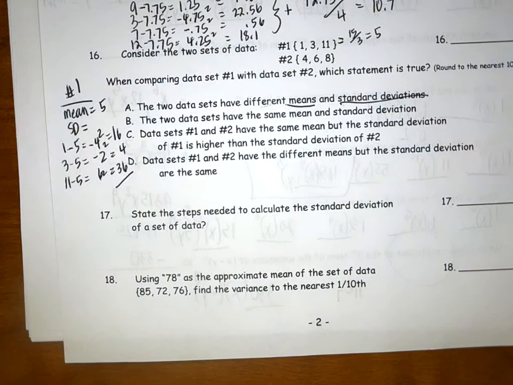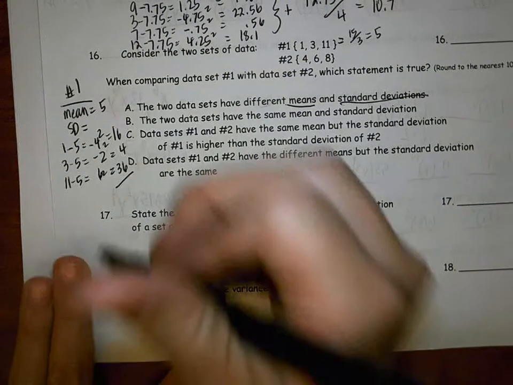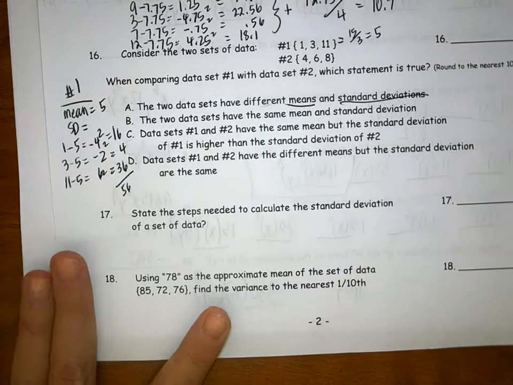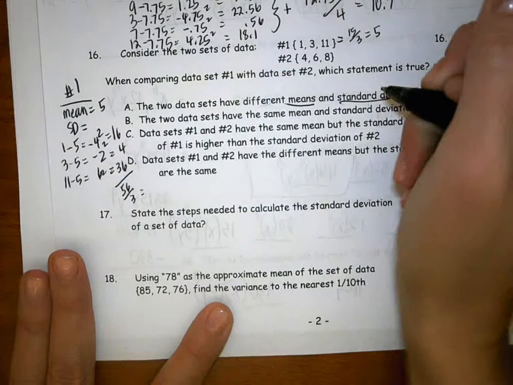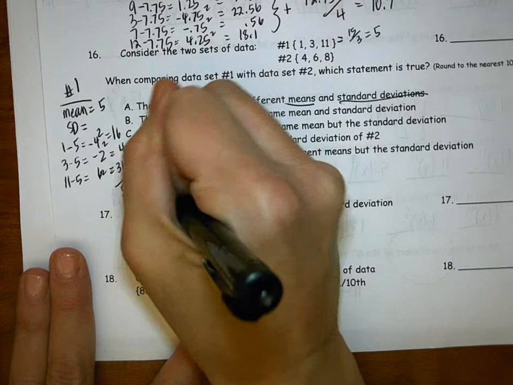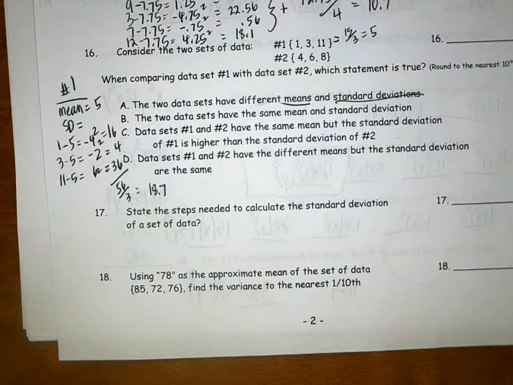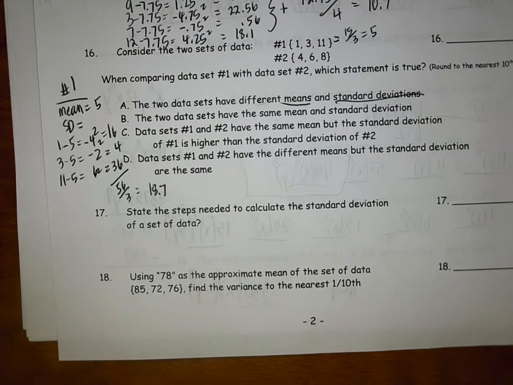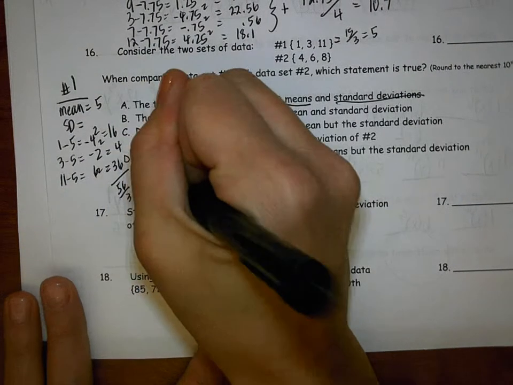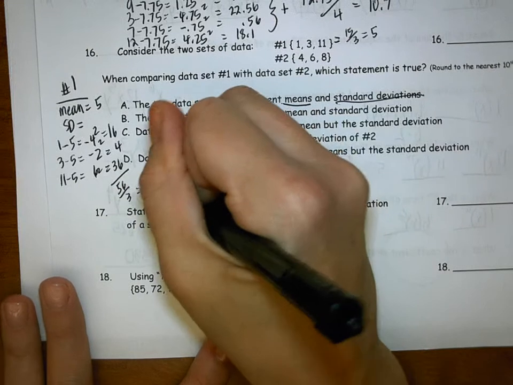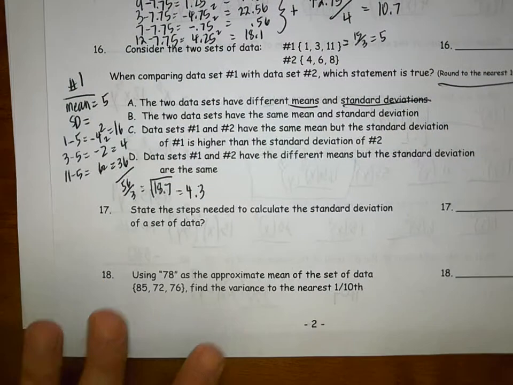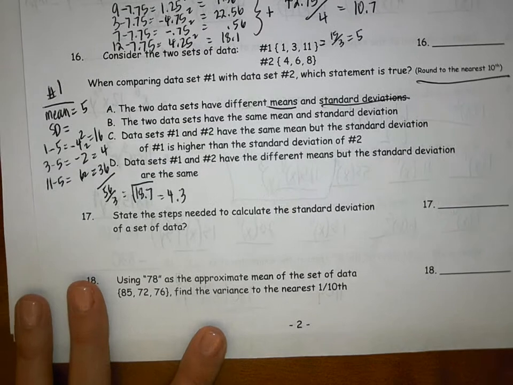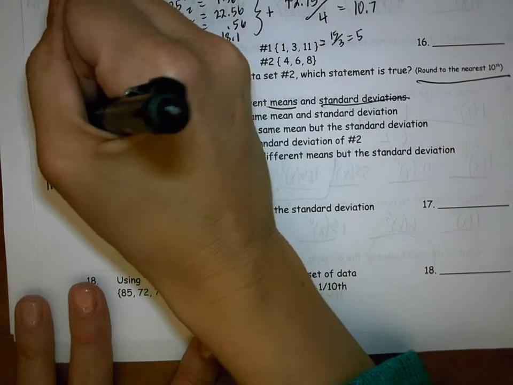Now I add those all up together, and we end up getting 56. And 56 divided by 3 is 18.7. Is that my standard deviation? No. What do I do to find the standard deviation? Square root it. When we take the square root of 18.7, it equals about 4.3 when you round it to the nearest tenth, and they said to round it to the nearest tenth. Okay, so up here, my standard deviation is 4.3.